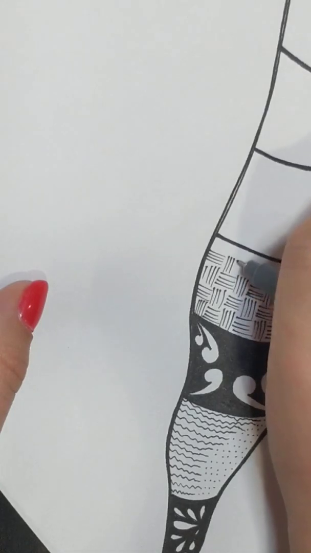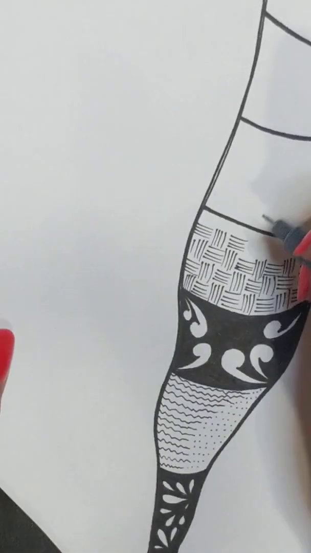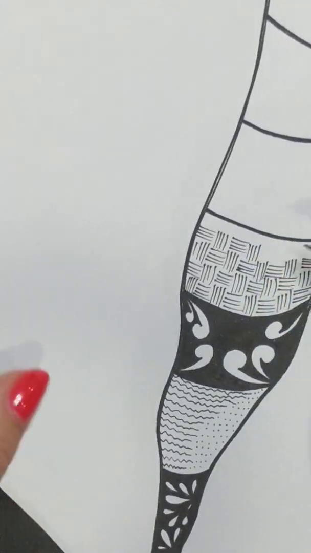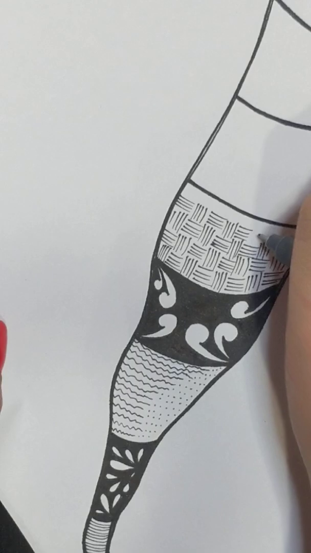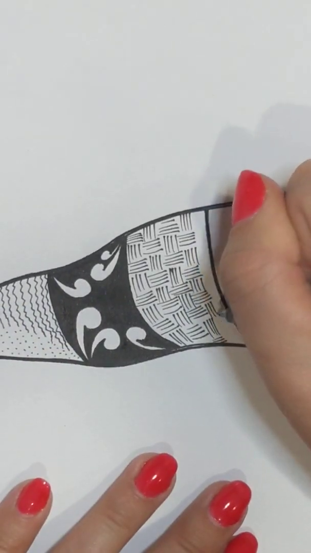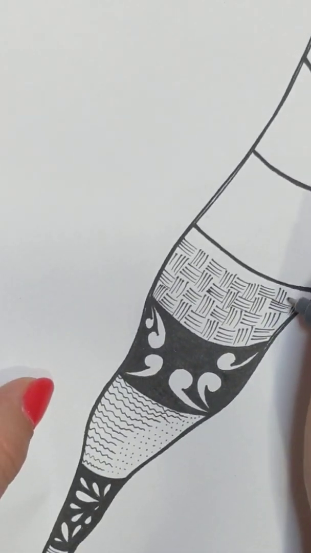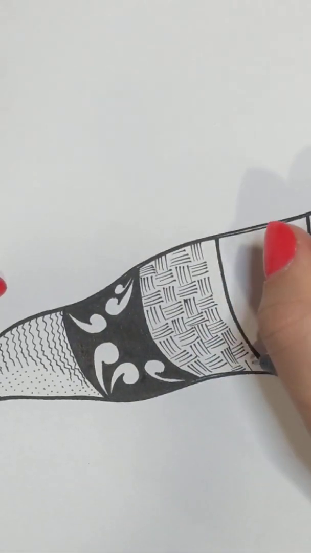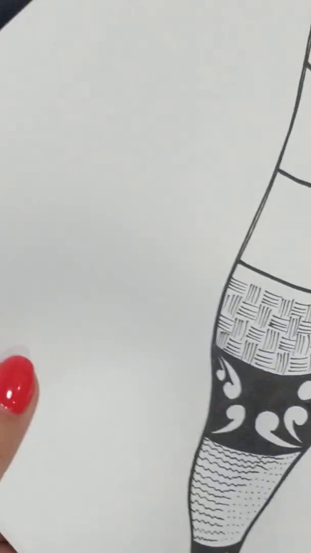And just keep doing the opposite, making sure that they're generally the same size, the same width, going over one another. Because the shape of my carrot isn't exactly straight, it's kind of messing with how the pattern's coming out, but that's okay.